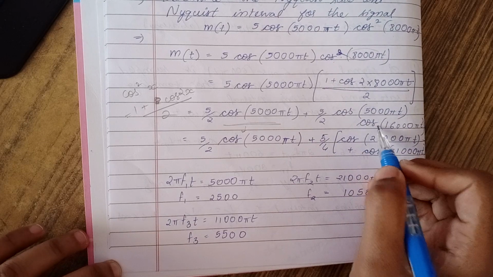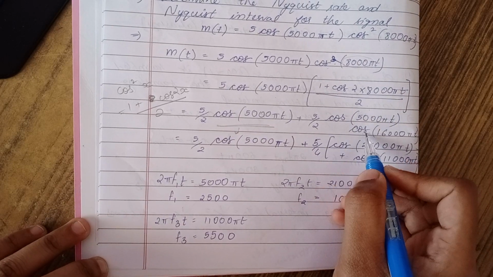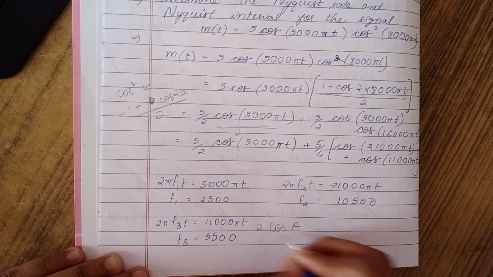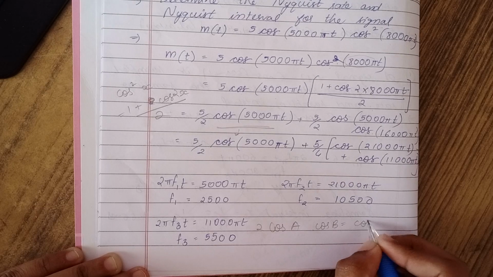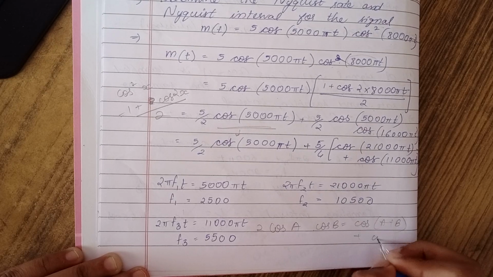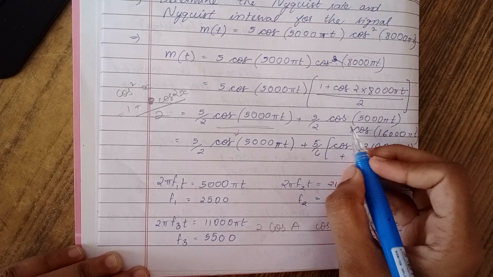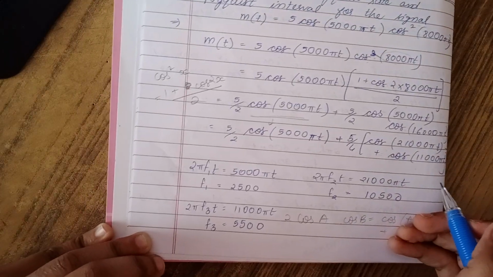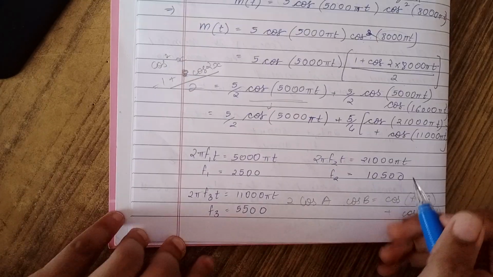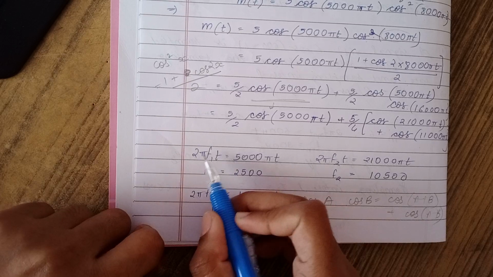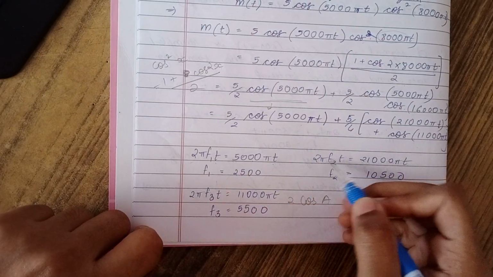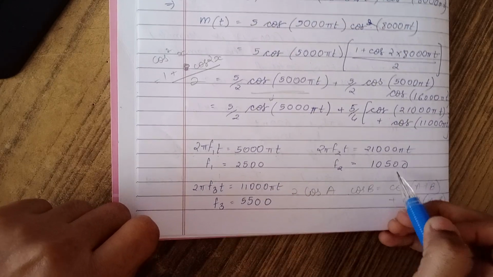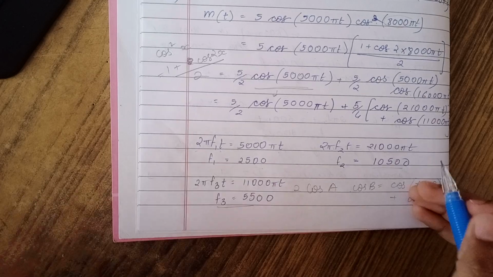But here the cosines are multiplied with each other. To solve this, we will use the formula again: 2 cos A into cos B is equal to cos(A plus B) plus cos(A minus B). After using that formula, this is what you get. Now I can solve it for different frequencies. So 2 pi f1 t will be 5000 pi t, 2 pi f2 t will be 21000 pi t. So f1 will be 2500, f2 will be this one, and f3 will be this, and so on.